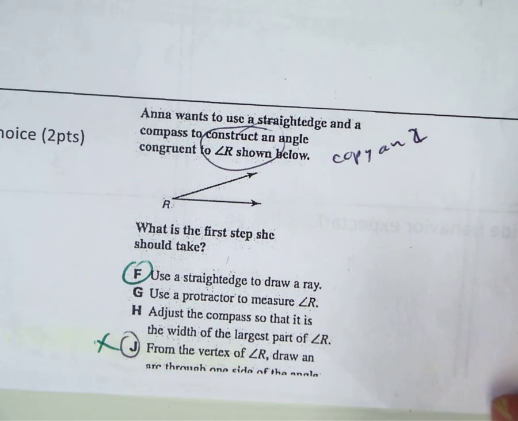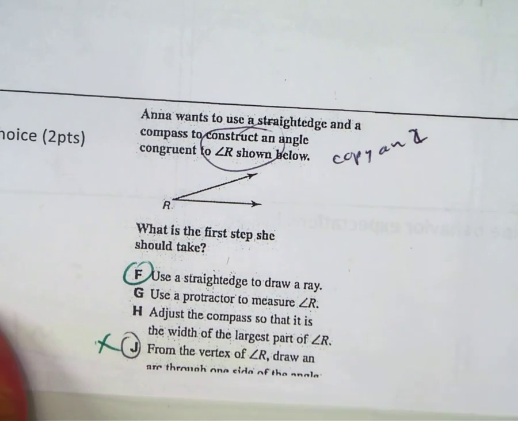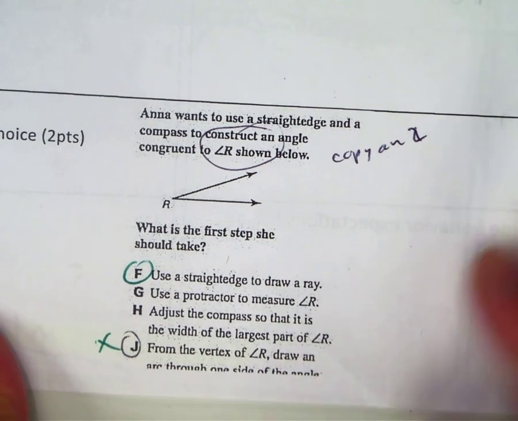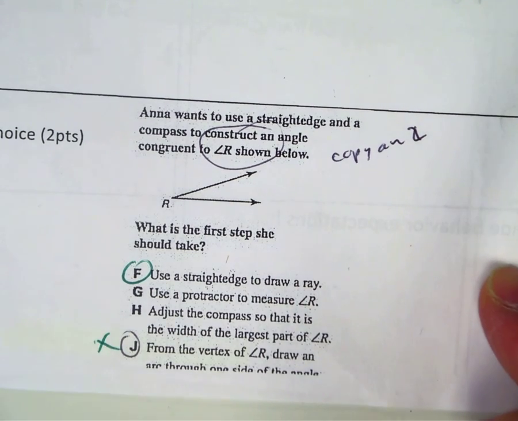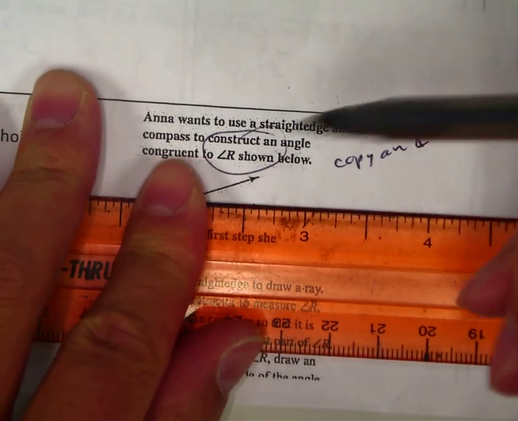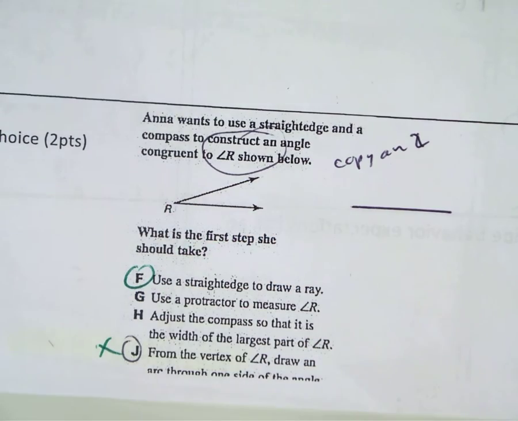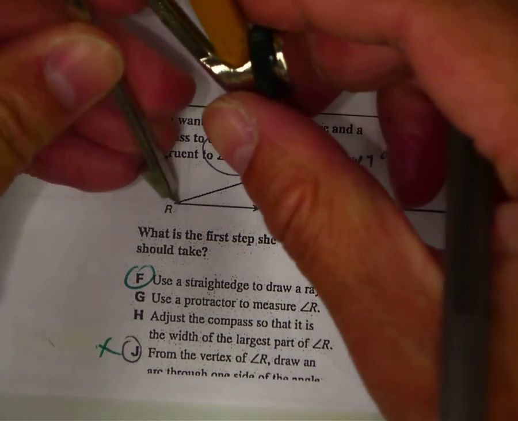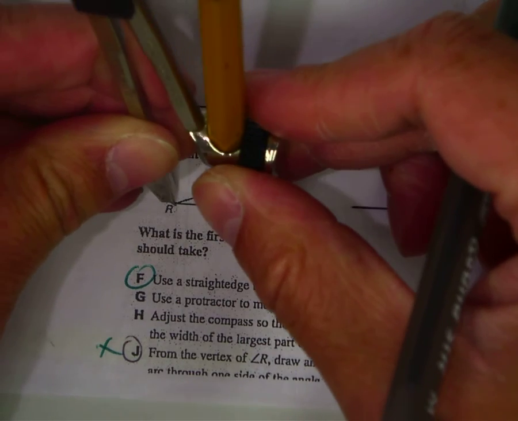So if you kind of just do the construction itself, and then you realize that these are just in some kind of random order, once you go through the whole construction, you visualize it, then you can tell what they're asking for, what is the first step. So I need to copy this angle, and the first thing I would have to do is just draw another starter line. From that starter line, so I'll label that number 1, then you're just going to draw an arc through it.